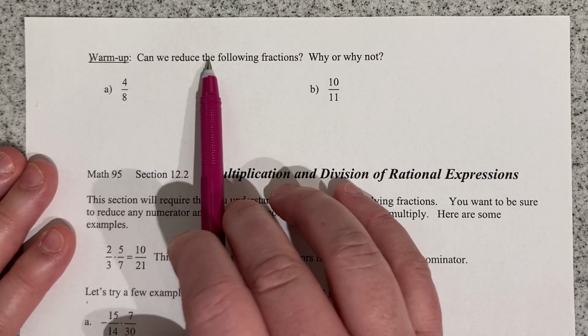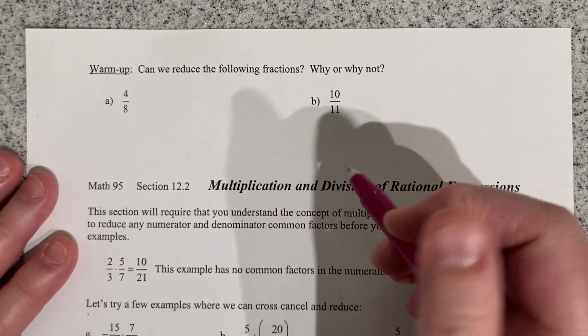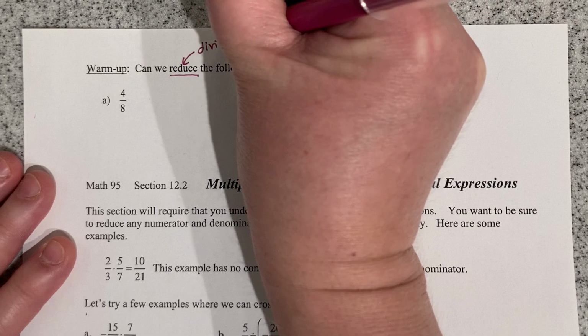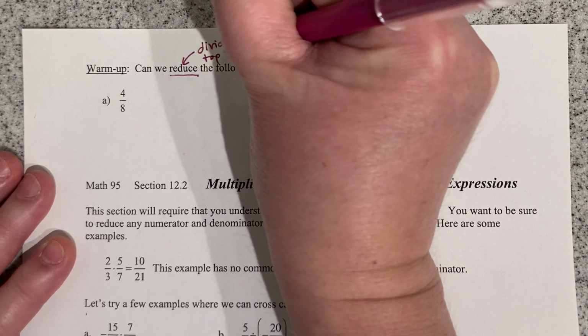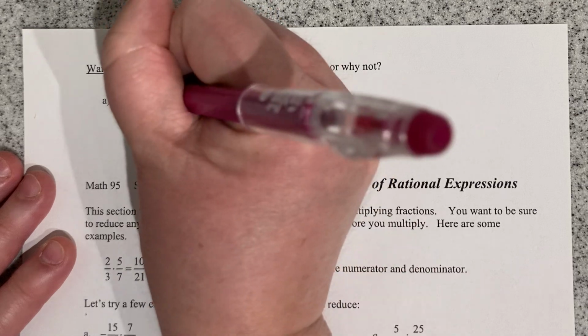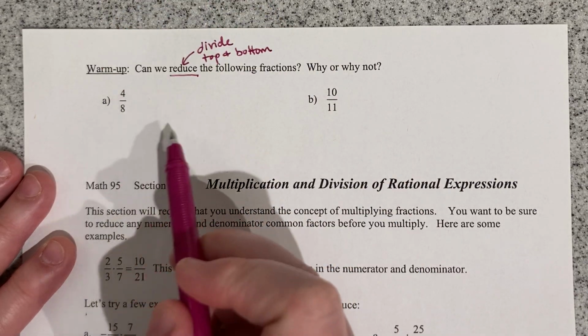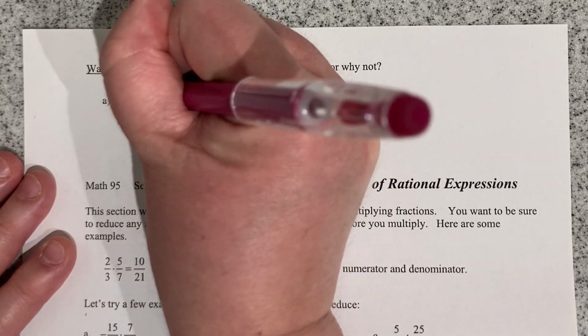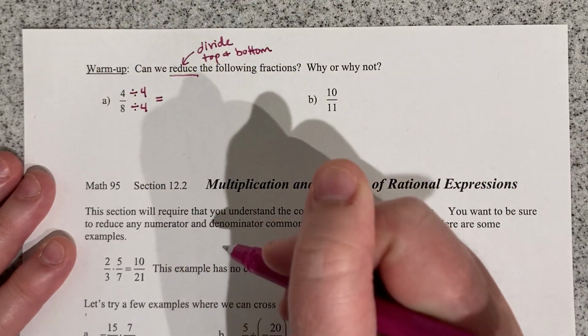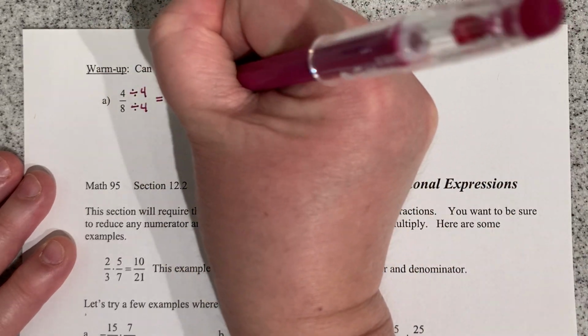Yeah, and reducing means dividing the top and bottom. So we have to be able to divide the top and the bottom by the same number. And in this case, you could cut it in half, but if you see that 4 goes into both, you get to the reduced form even quicker, because 4 over 8 is just the same as 1/2.